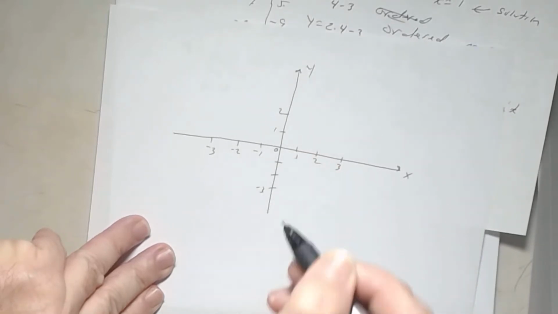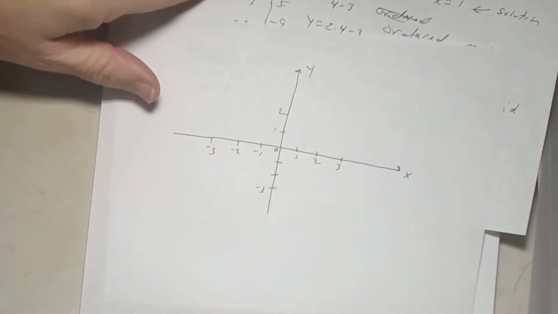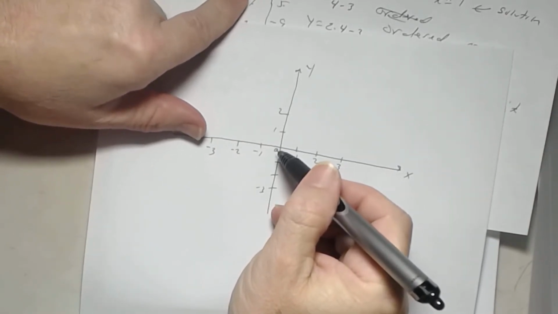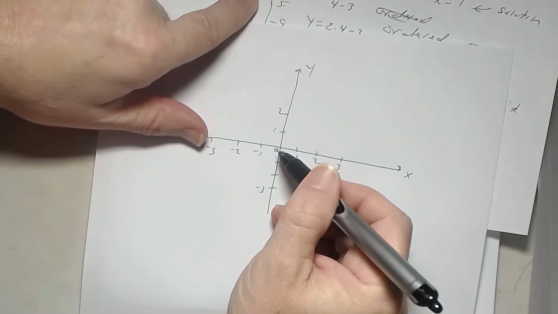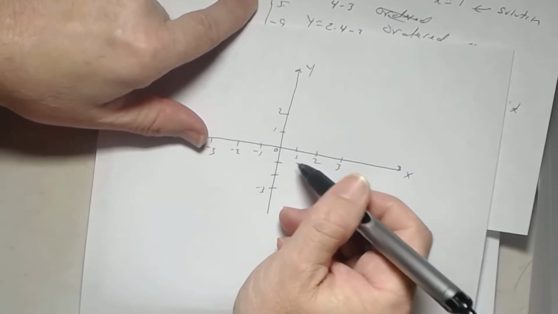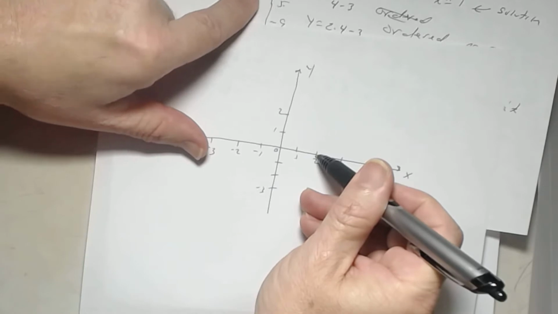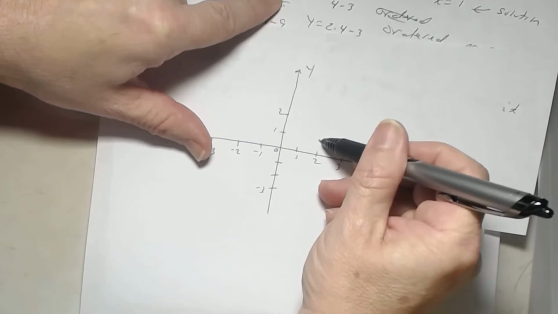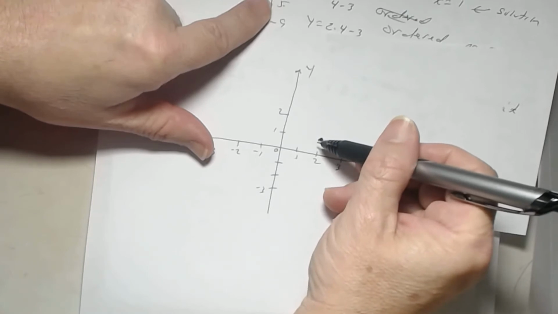Okay, I want to plot the point (2, 1). Always start at the origin, and always start with the x coordinate. What is the x coordinate here? Positive 2. Since it's positive 2, I go to the right 2. If it was negative 2, I'd go to the left 2. Then y is positive 1, so I go up 1. Here's the point (2, 1). And that's also a solution. That's my solution.